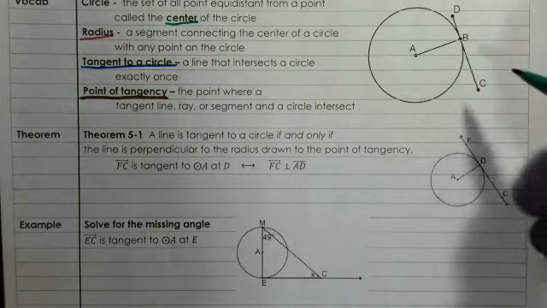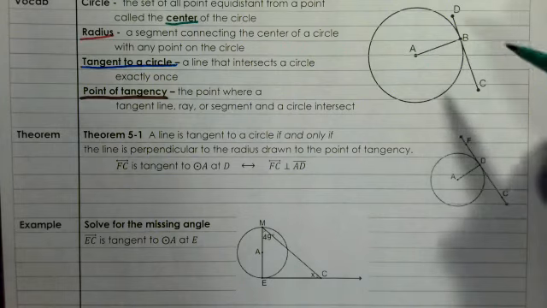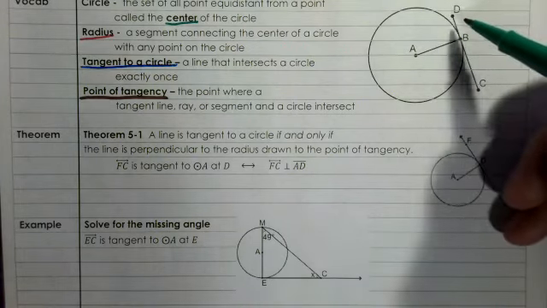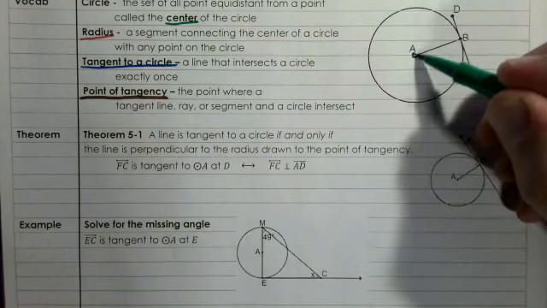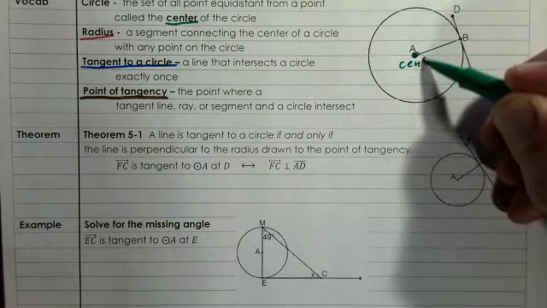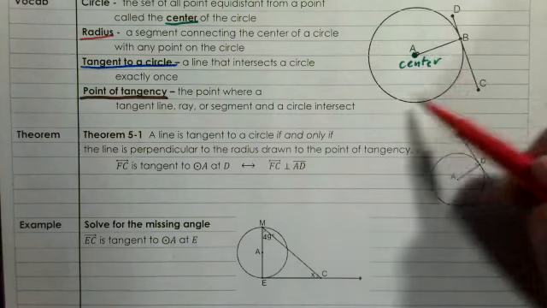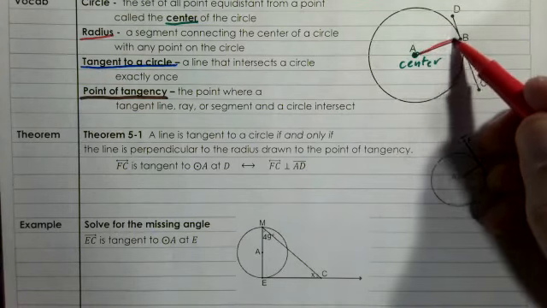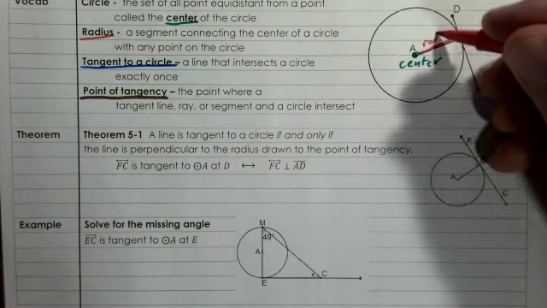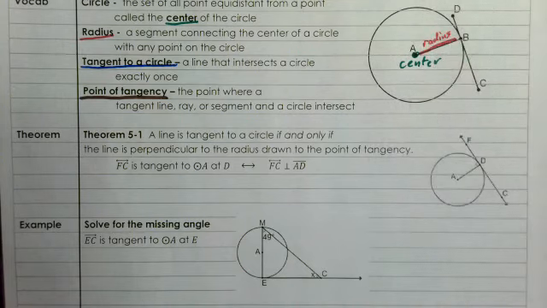Hi, in this video we're going to be talking about tangent lines in circles. So some vocabulary to get us started off. A circle always has a singular point, which is the center of that circle. And that center of the circle is the same distance to every point on the outside. And that distance is the radius of the circle.